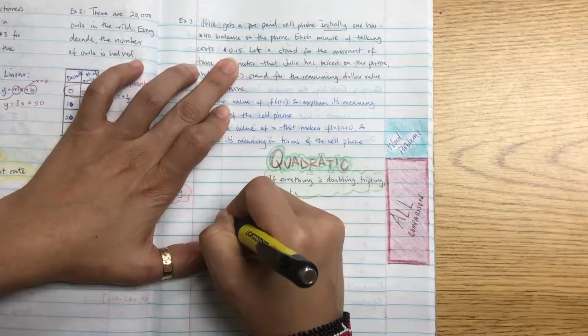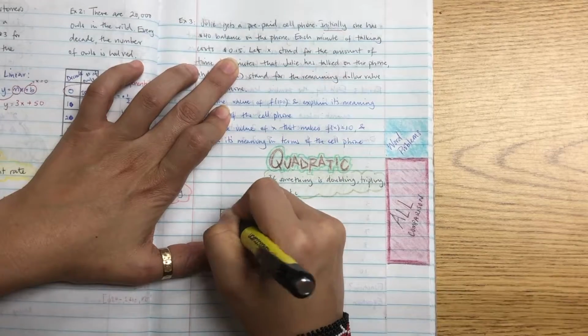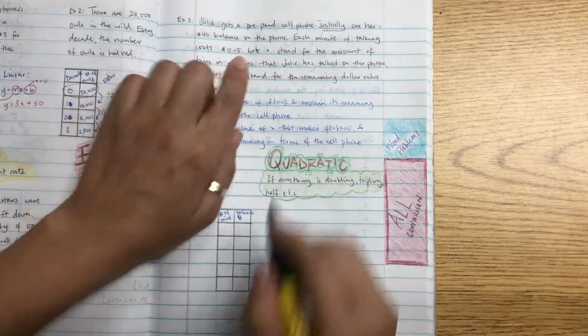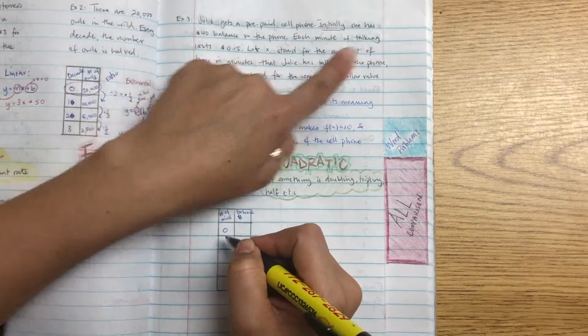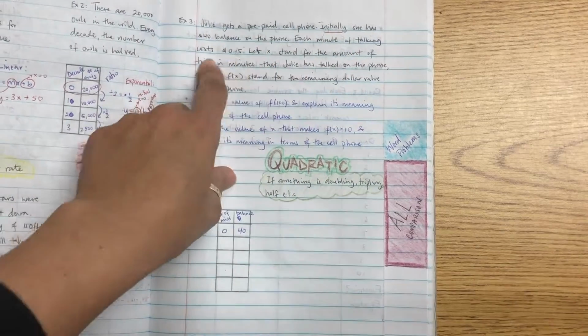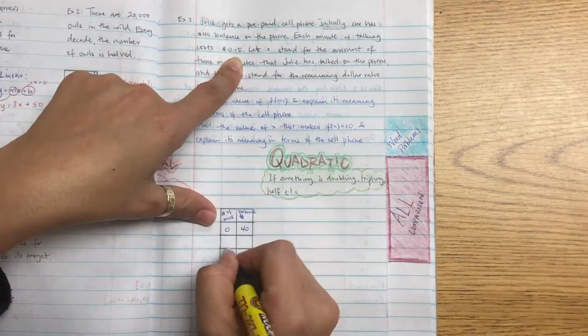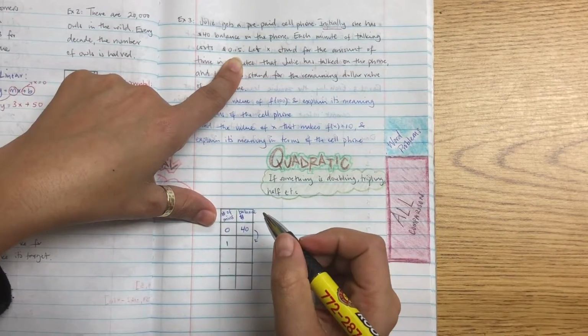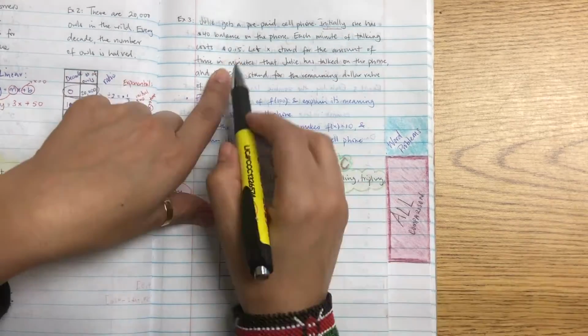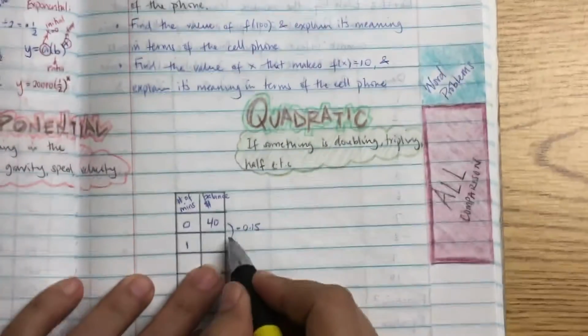Initially, she has a $40 balance on the phone. So when she first starts at 0, she has $40. We're going to do number of minutes and the balance that she has on the phone. So she has $40 and she hasn't talked at all. Every time she speaks, we're going to subtract 0.15. At the first minute, we subtract 0.15 because that's how much it costs to speak. So you do 40 minus 0.15, you get 39.85.